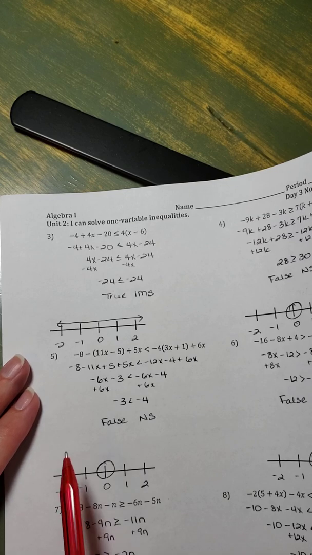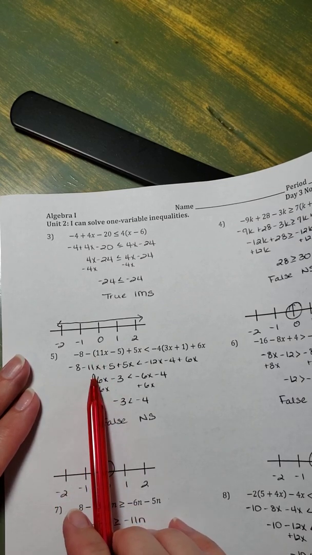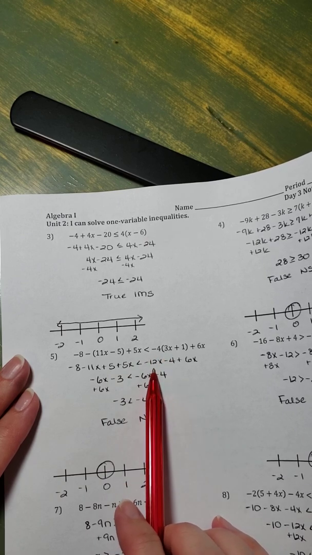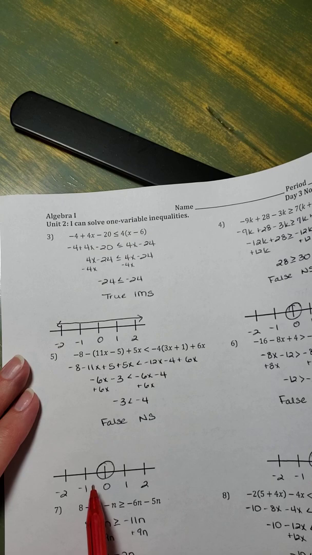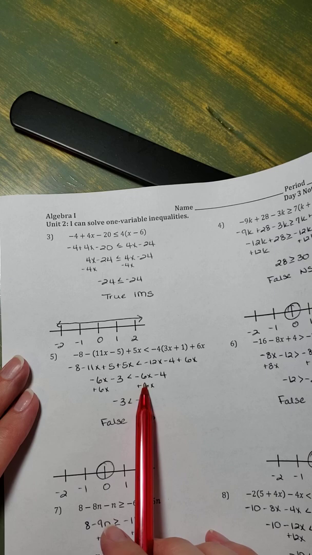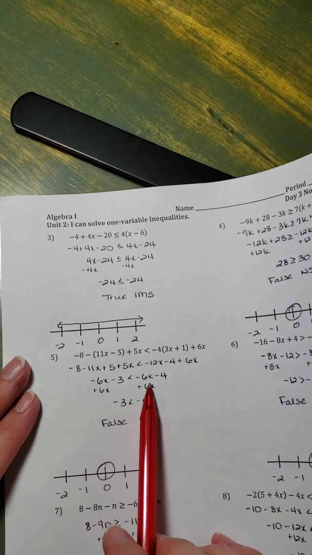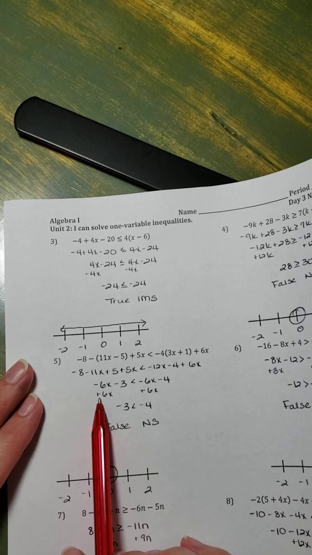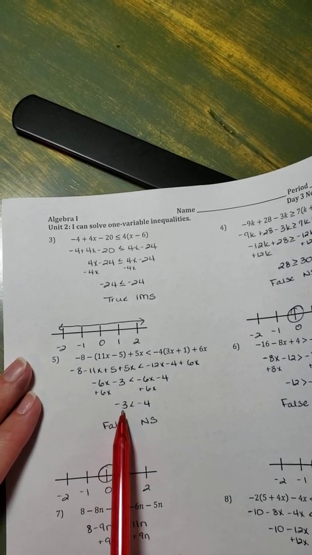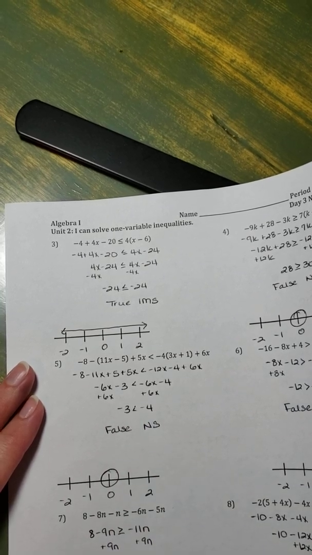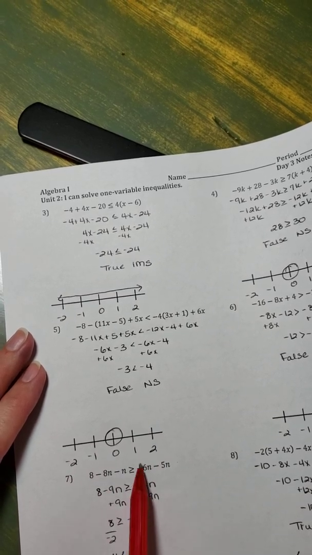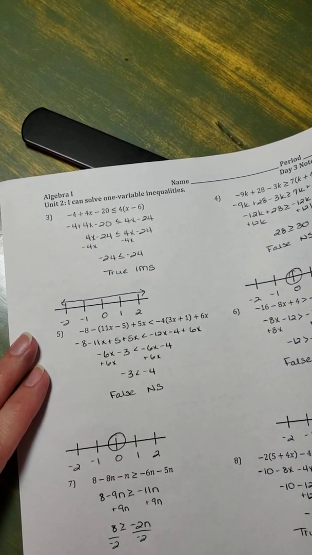Number 5, you distribute your negative, gives us negative 11x plus 5. You distribute the negative 4, gives you negative 12x minus 4. You combine your like terms on the left, you get negative 6x minus 3. Combining like terms on the right gives you negative 6x minus 4. Add 6x over, so all of our x's move to the same side. That means that our x terms fall out. We're left with the statement negative 3 is less than negative 4. That's false. So this is no solution. Open number line, open dot on 0 to say nothing works.